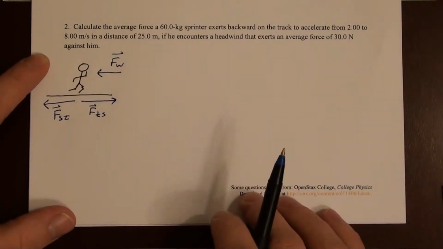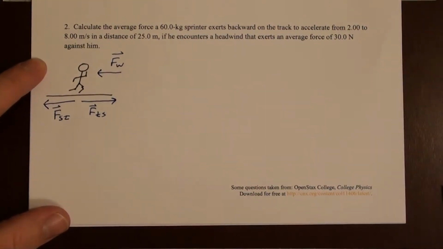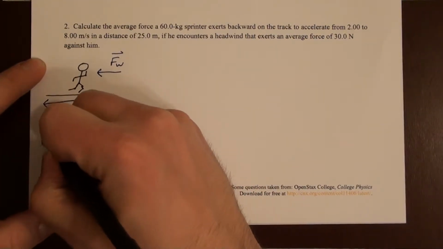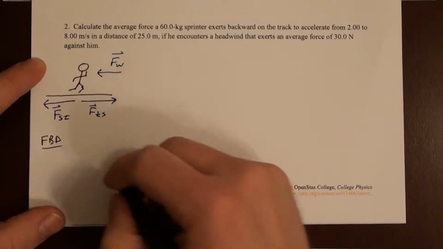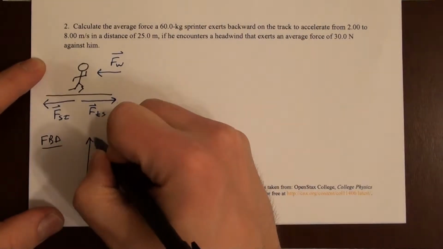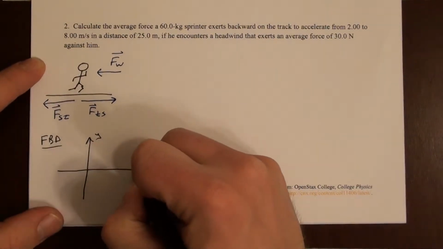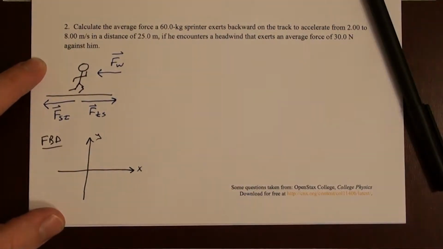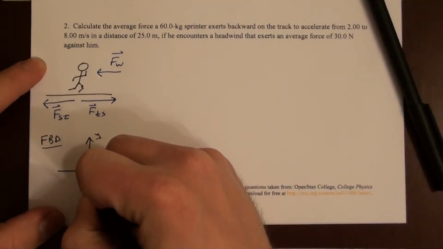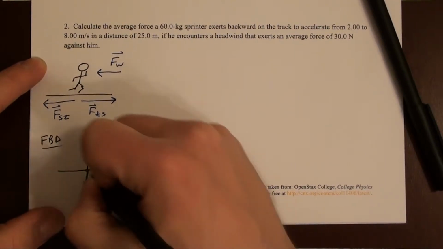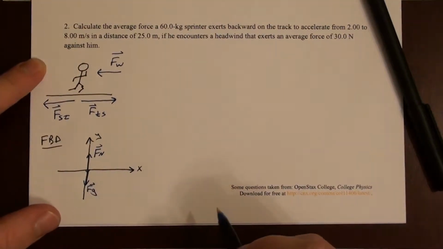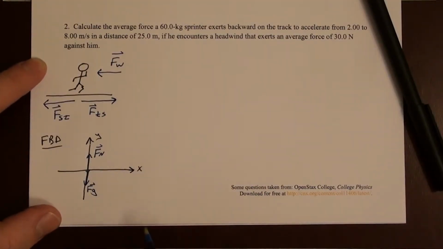Okay. So let's draw a free body diagram for this so that it's a little more clear. Right, so the free body diagram, draw a y-axis, an x-axis, and let's ignore gravity. Well, let's not. We'll draw them here. We do have some gravity, F sub g. We have a normal force, F sub n. And then there are two forces in the x direction.